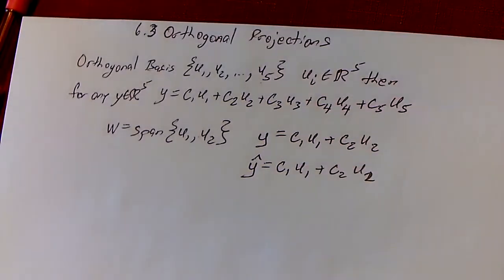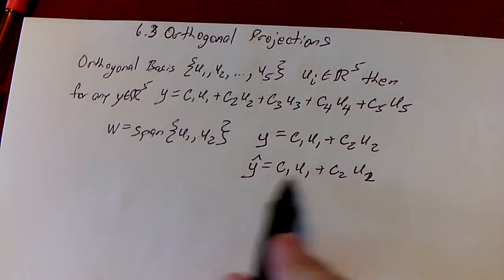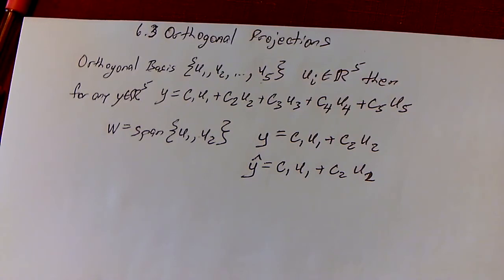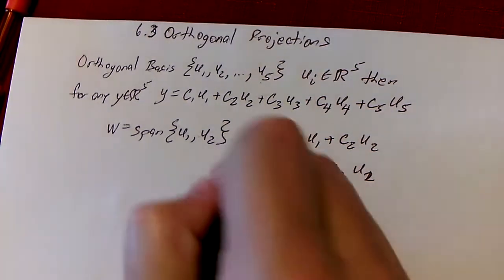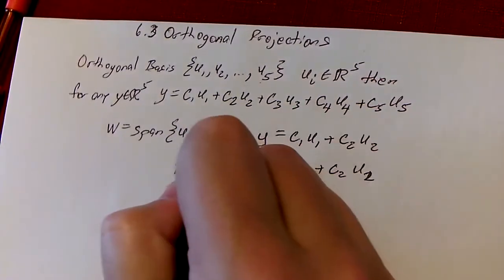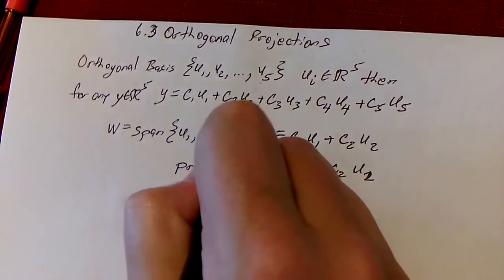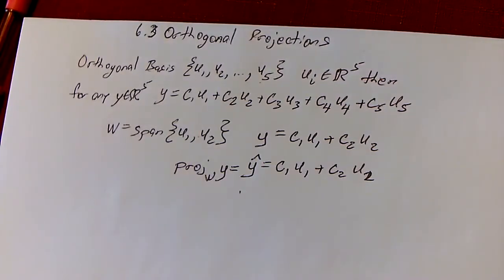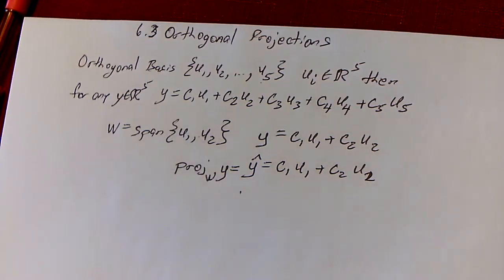We learned last section that I can do this with c1 and c2, and we talked about calling it a projection. I can call this y hat the projection of y onto the space W. Now I said we could use W or u1, u2 interchangeably, but now I have 2 vectors spanning my space and not just one.